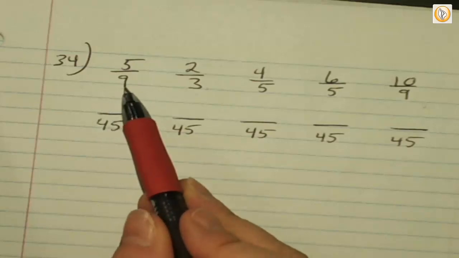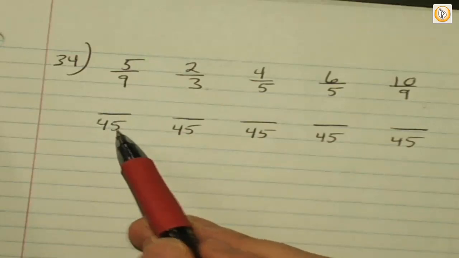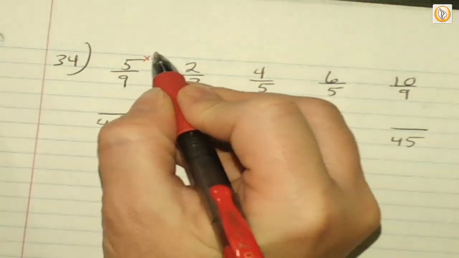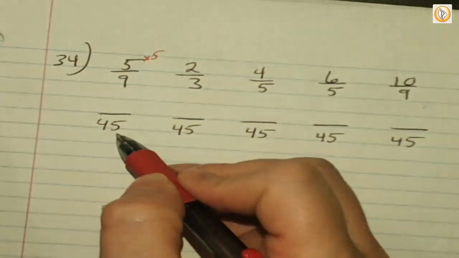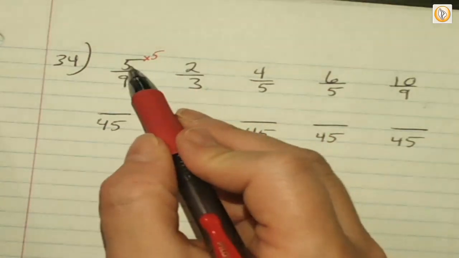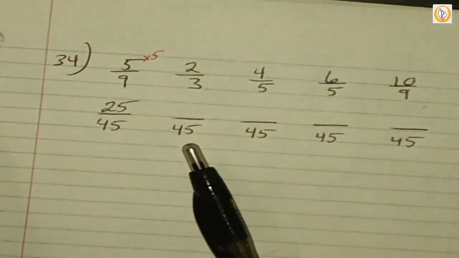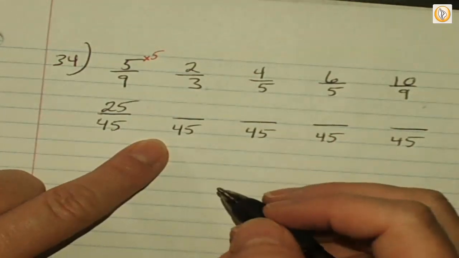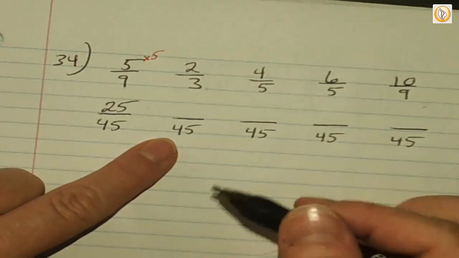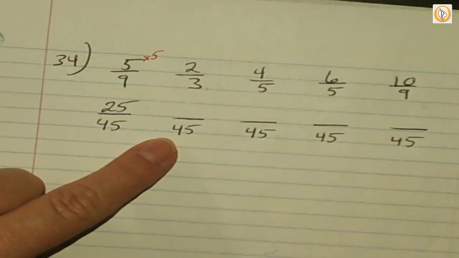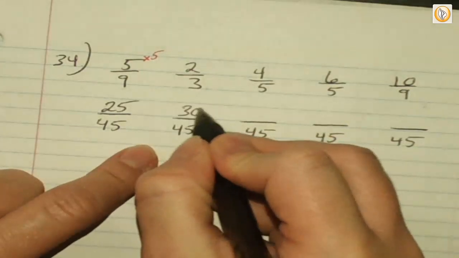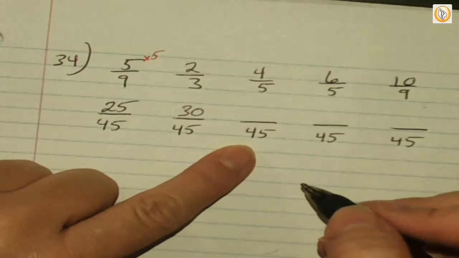No. How many times does 9 go into 45? Oh, 5. Okay, so how many times does 9 go into 45? 5. So 5 times 5 is? 25. All right, so why don't you do this next one? What would this new numerator be? Very good. Izzy, what would this new numerator be?